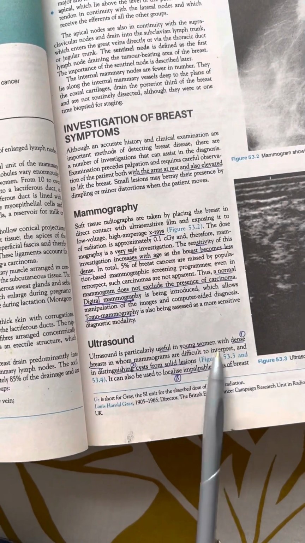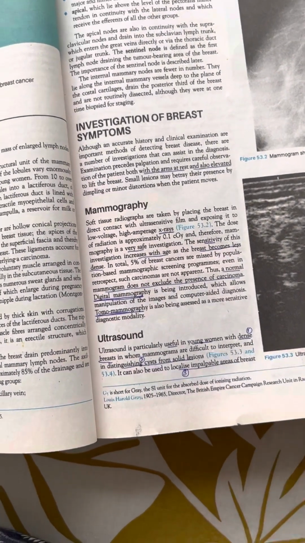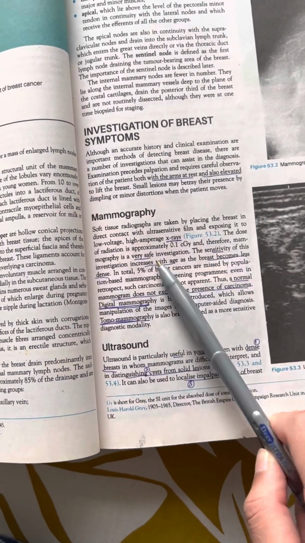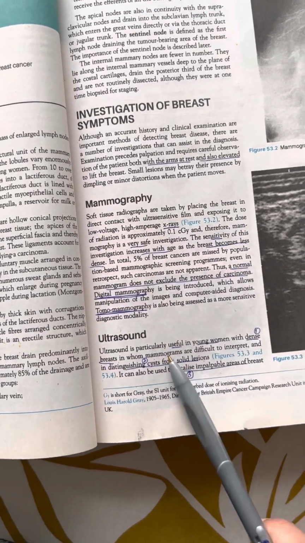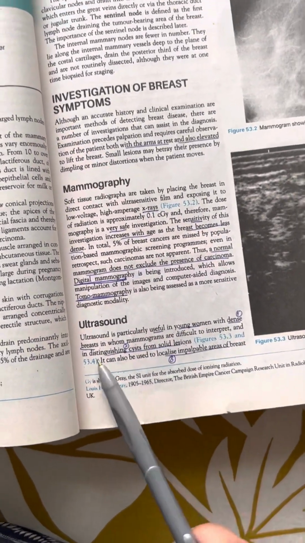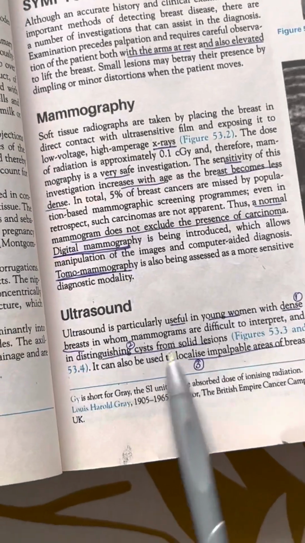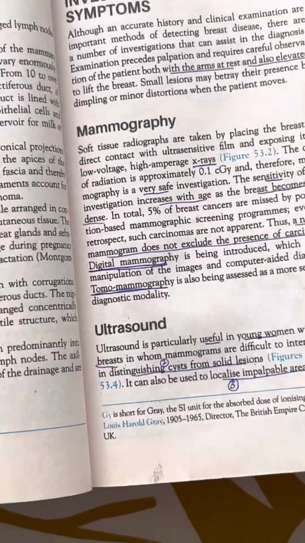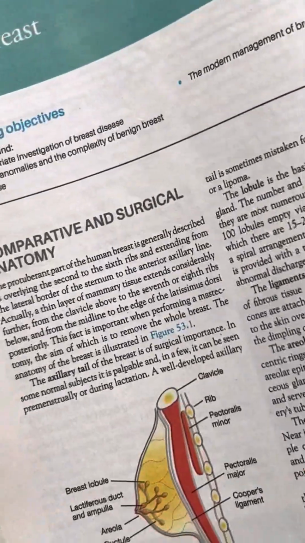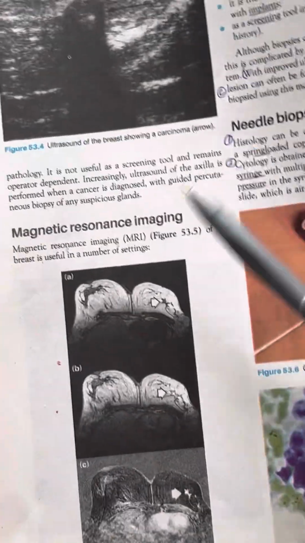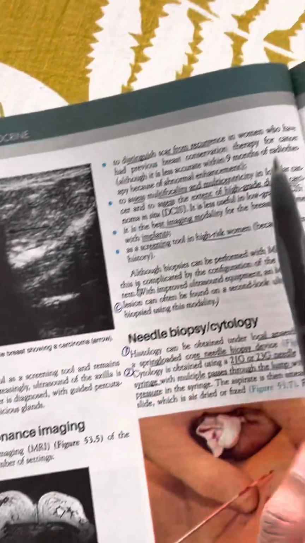Ultrasound में we were talking about the density, so basically जिन younger population में mammography is not as sensitive, उनके लिए ultrasound is a very useful tool. We can also use ultrasound to distinguish the cystic from solid lesions and the areas which are impalpable. There, this is a great modality to use. MRI has its advantages as well.